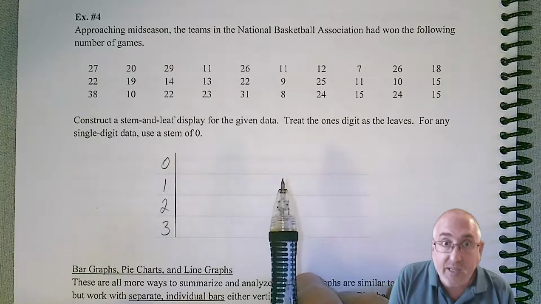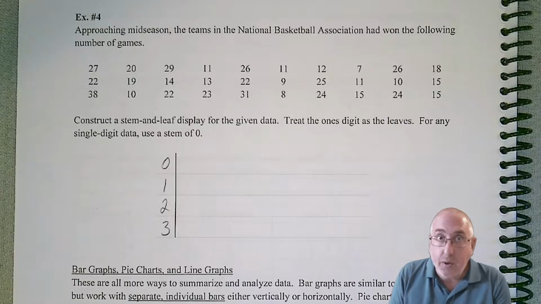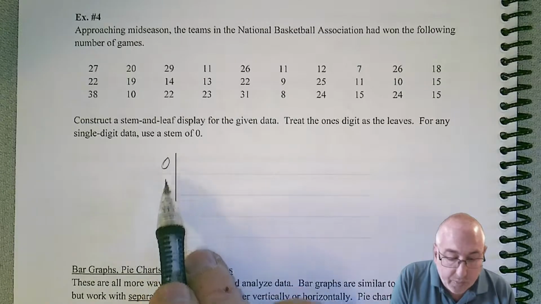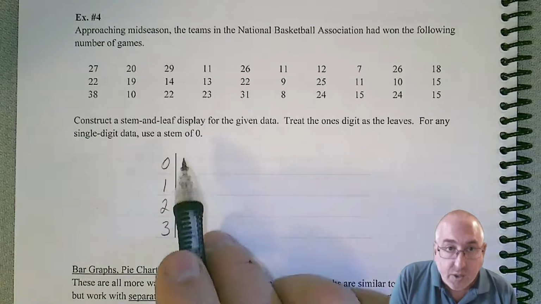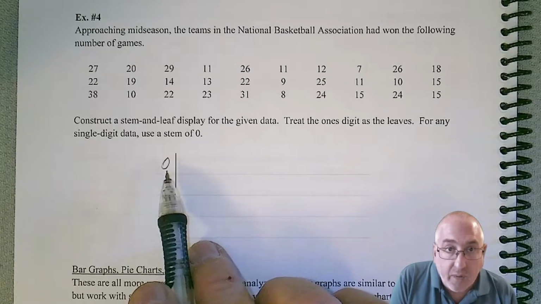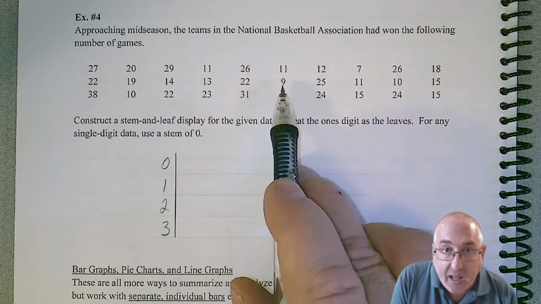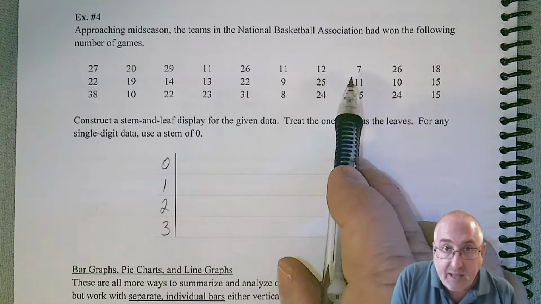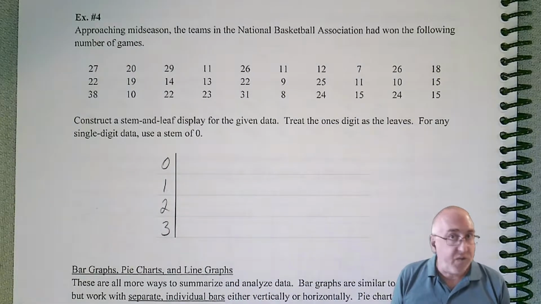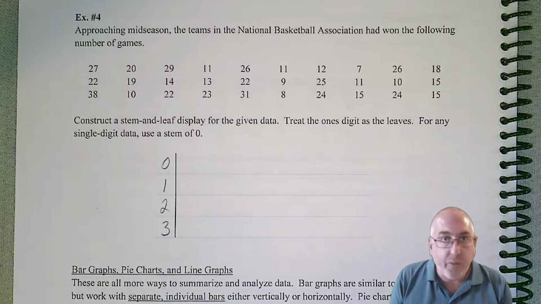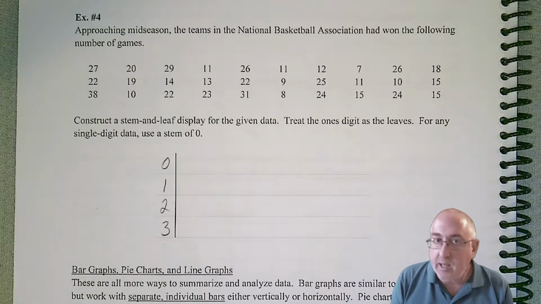So now the next step is to list those leaves that are associated with these stems. So if we're looking for stems of 0, we're just looking for single digit data. So we have an 8, a 9, and a 7. Now, as far as what order we should write the numbers, that is completely up to you.